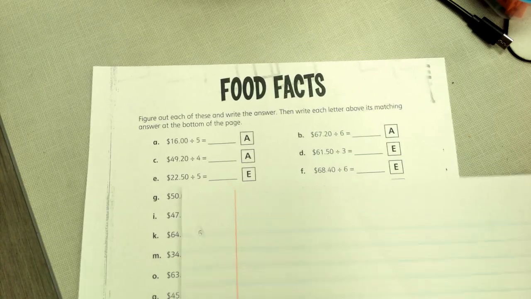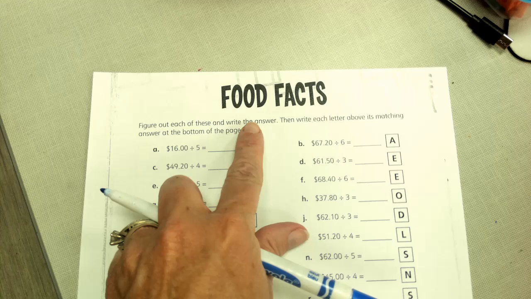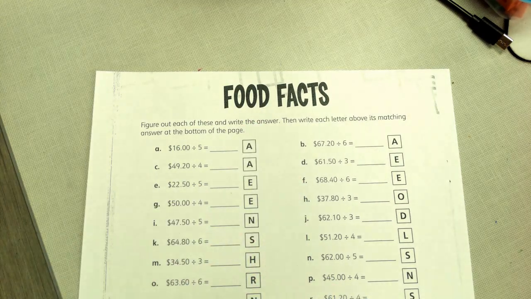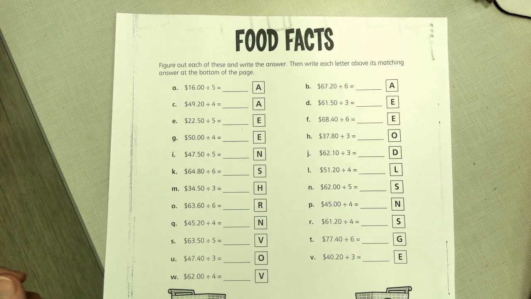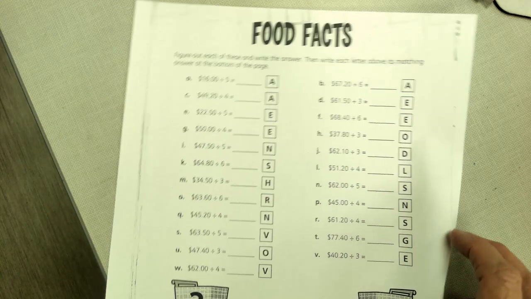Okay, if you're tuning in, then I am working on Food Facts, and that is our Wednesday assignment. I know some of you may have forgotten how to divide with decimals, so what I'm going to do is show you a couple of examples.